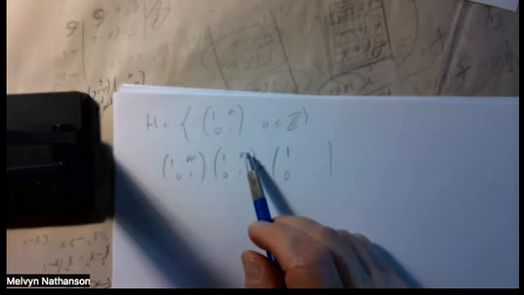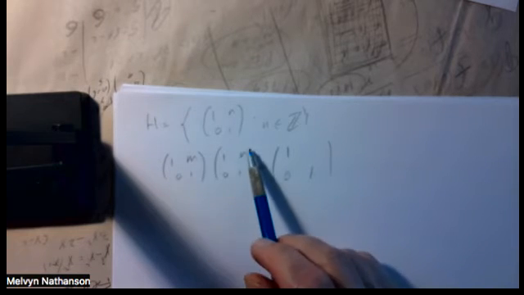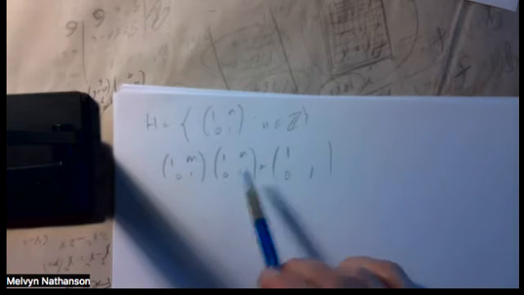When I do matrix multiplication, I get 1 plus 0 is 1. 0 plus 0 is 0. What goes down here? 0 plus 1 is 1. But what's in the upper right-hand corner? First row, second column, n plus m. You get exactly this.